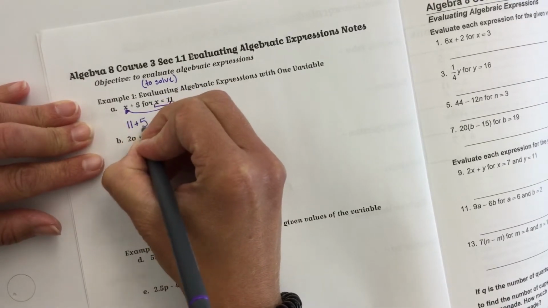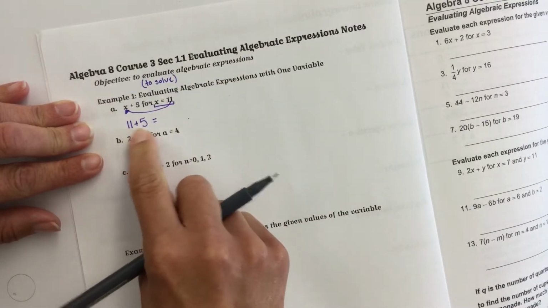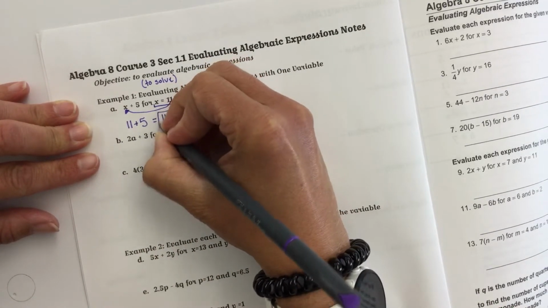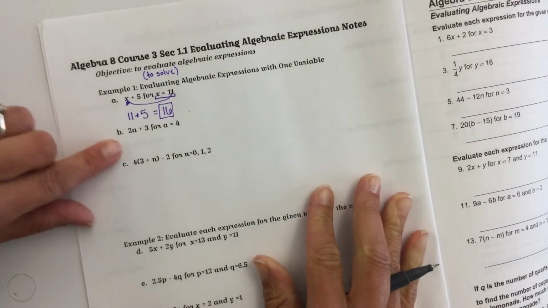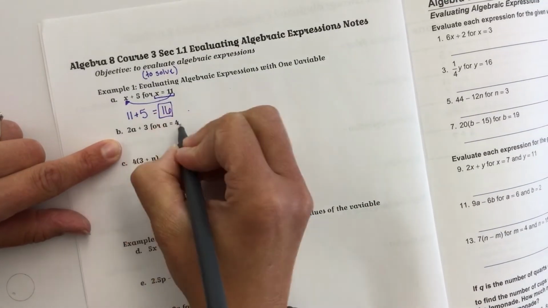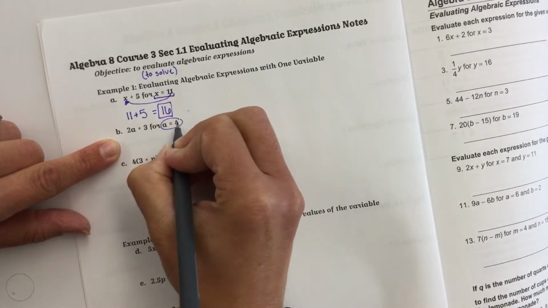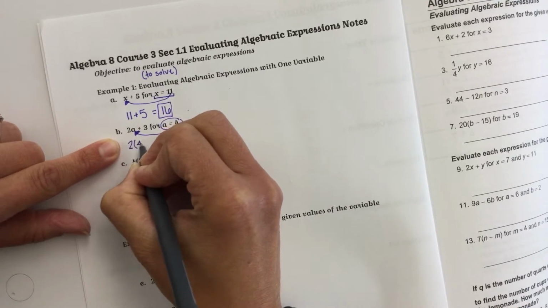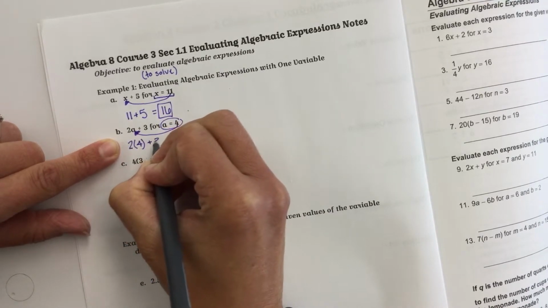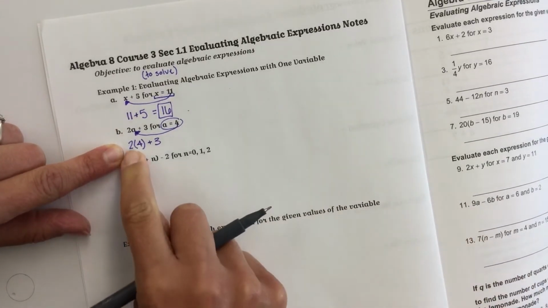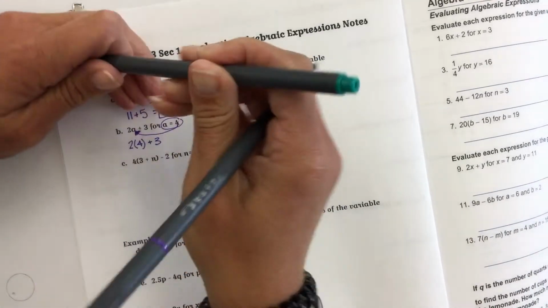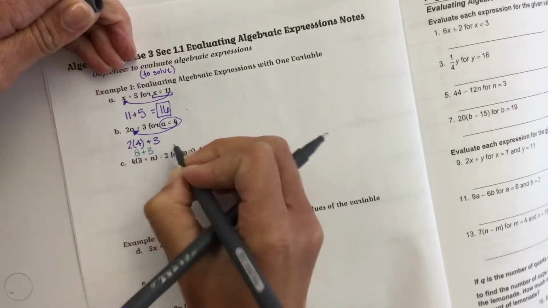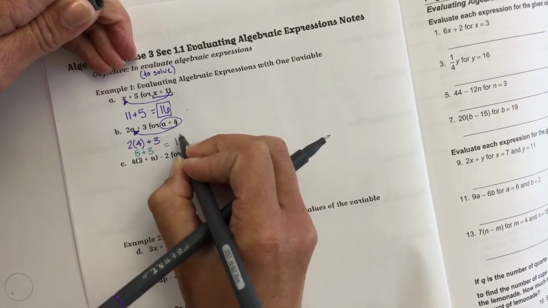And then you add 5. And then to evaluate it, you actually do the operation. So 11 plus 5 is 16. And that's your answer. Okay, so for the next one, your A is 4, so that goes right in here for A. So I like to rewrite the problem with the 4. I use parentheses to do multiplication. So 2 times 4 is 8. 8 plus 3 is 11.